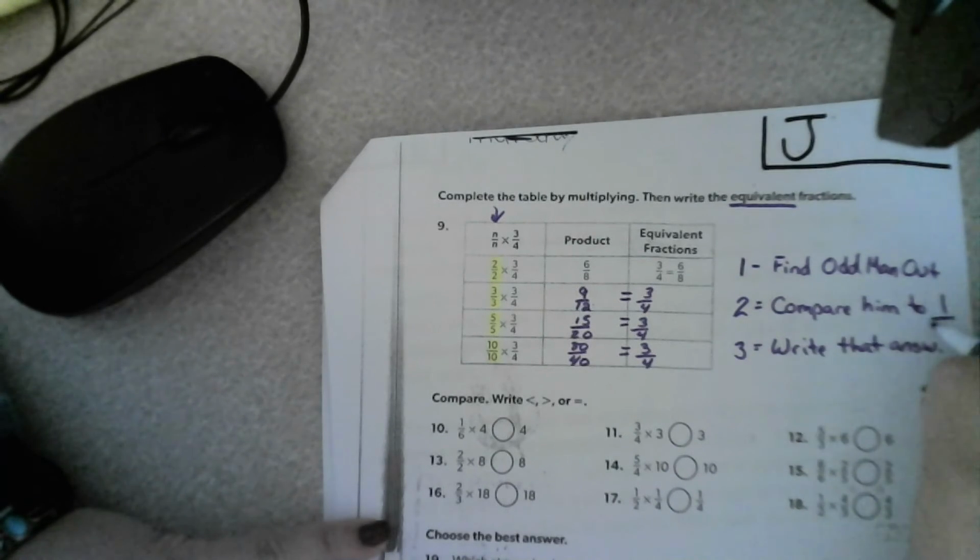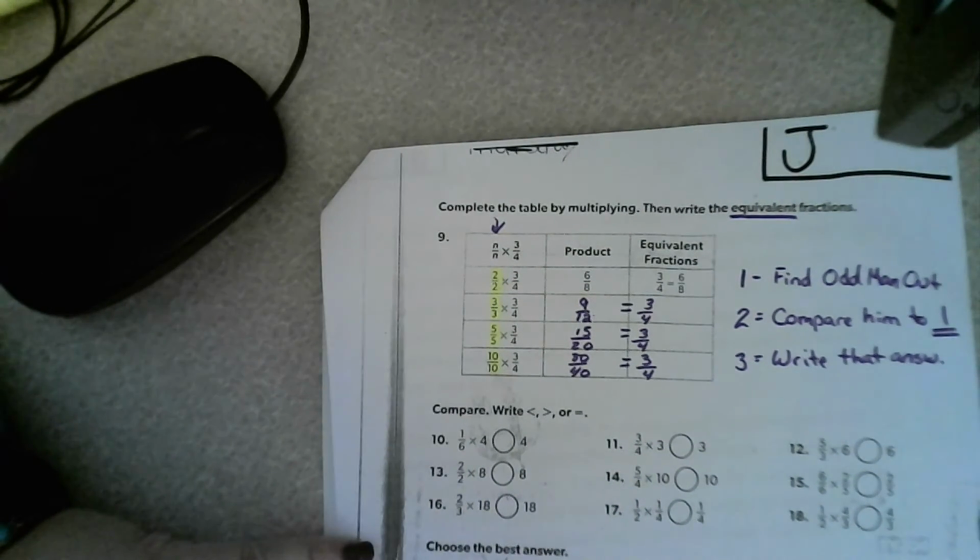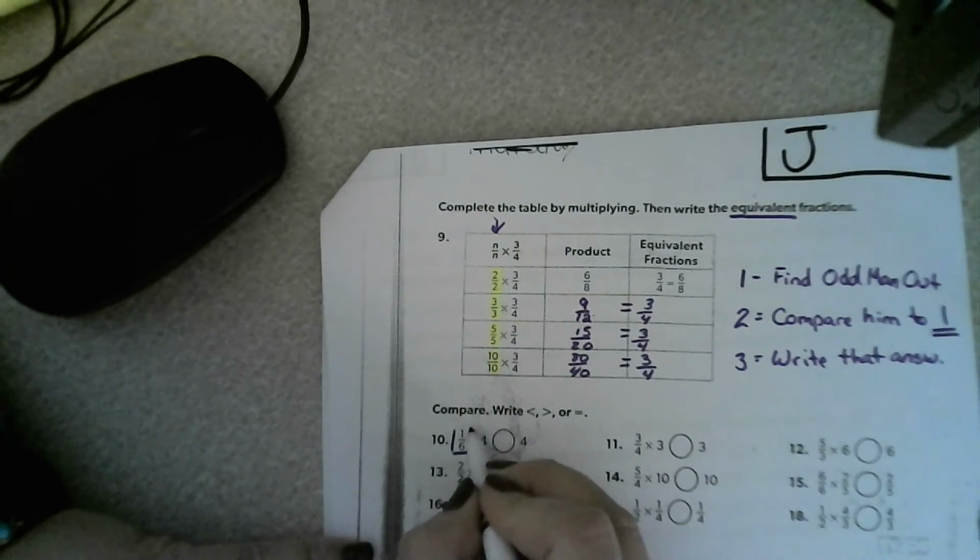The most common mistake is not comparing it to 1, but comparing it to the other number. All right, so let's see. 16, 4, 4. Odd man out.